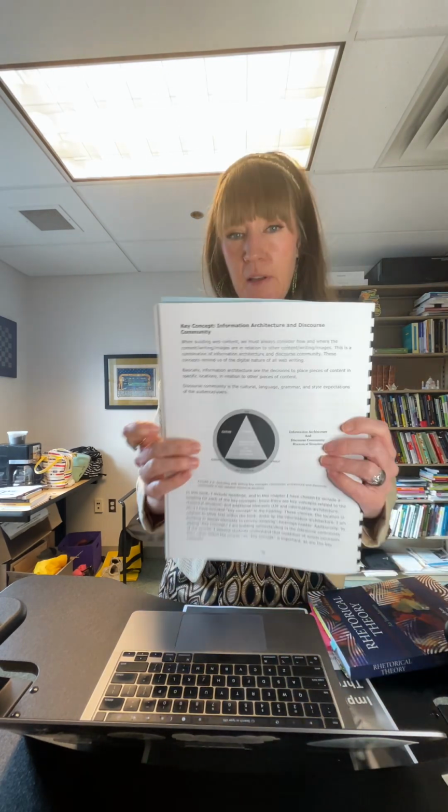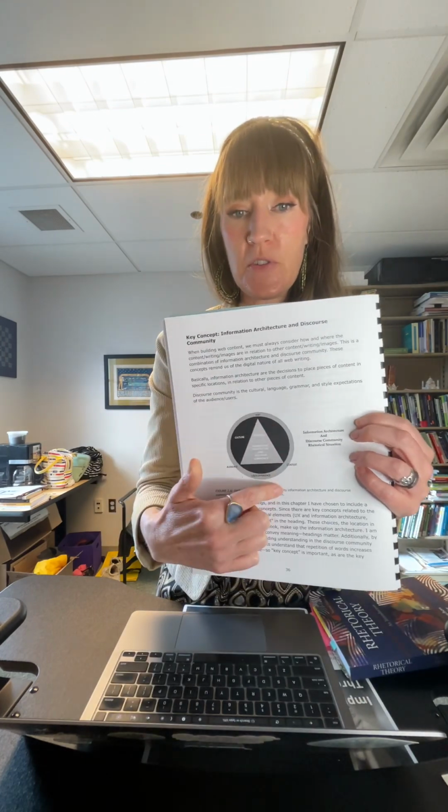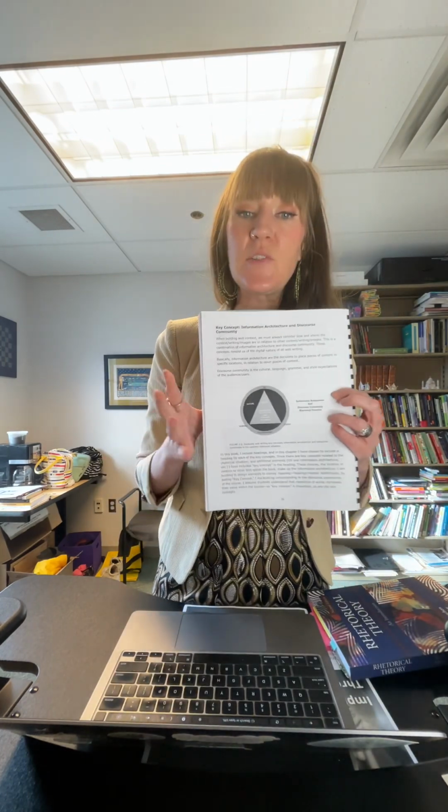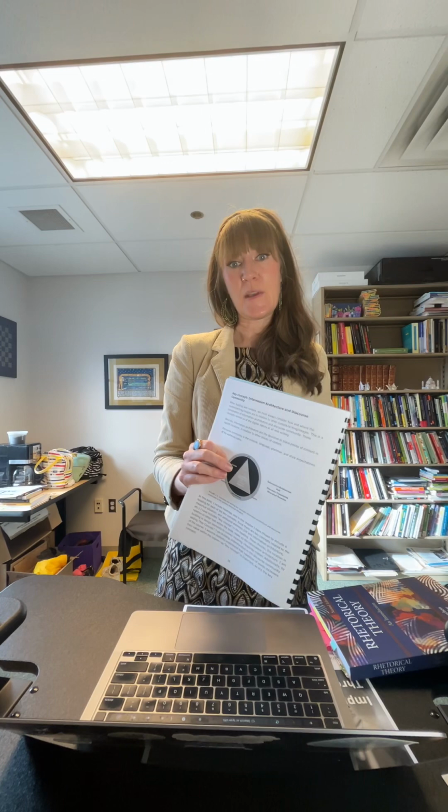Okay, so chapter 1 is covering those basic ideas. Chapter 2 goes into the rhetorical situation, and there is an example, and I'll show you. Mine's not printed in color, but you'll see it in the book. So there's the triangle and the circles. This is what I call the web writing rhetorical situation. So there's text, context, audience, and then all of the key concepts from this course. So information architecture, discourse, community, purpose, user experience.